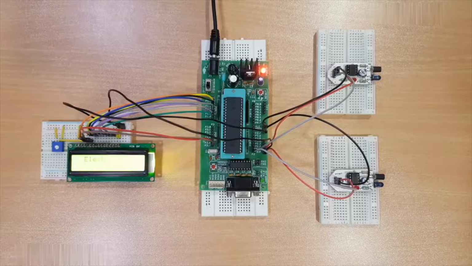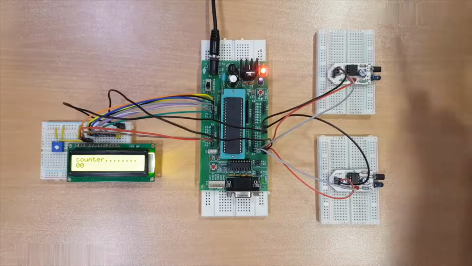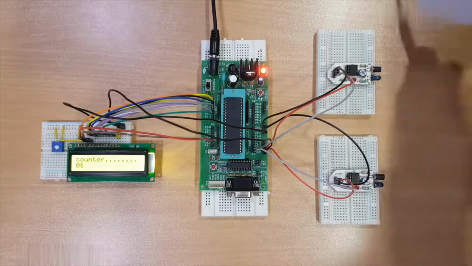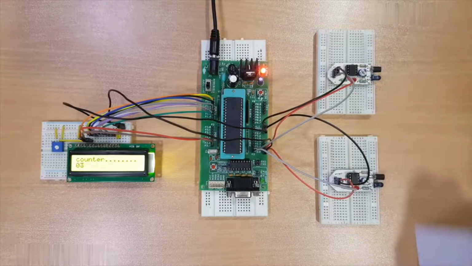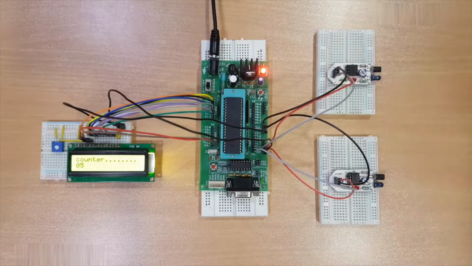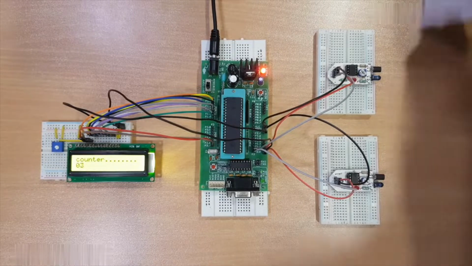Here, once we switch on the circuit, the LCD will display the count as 0. Now consider these two sensors have been placed in the incoming and outgoing passage of the room. Here you can notice that if I cross this sensor repeatedly from outside in, the microcontroller keeps on increasing the count until I stop crossing it, which means it's counting the number of persons entering the room. Similarly, if I cross the sensor from inside out, the microcontroller keeps on decrementing until the value reaches 0.